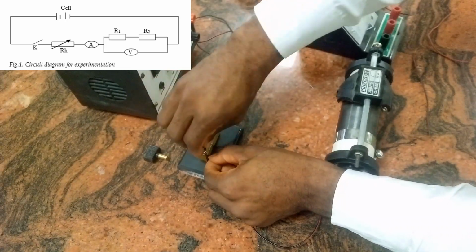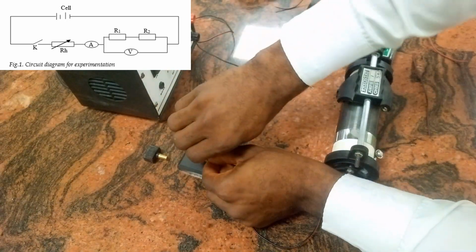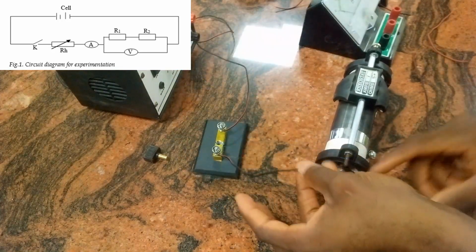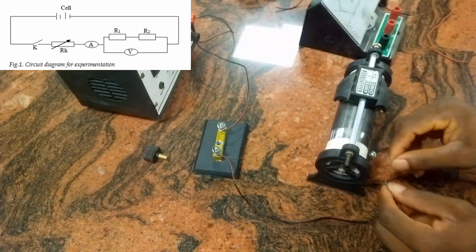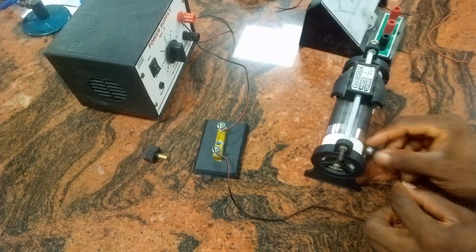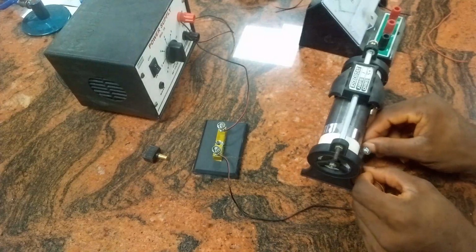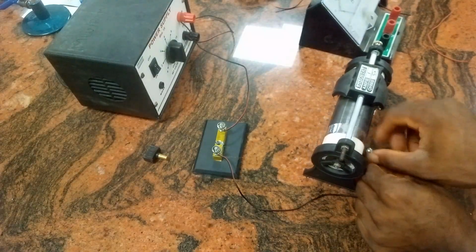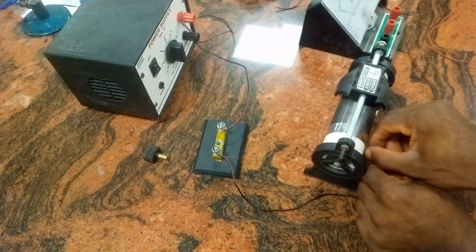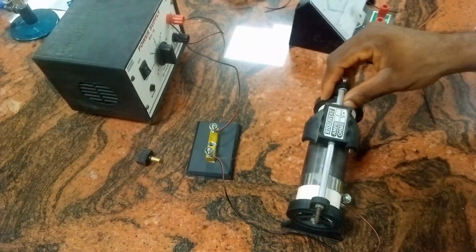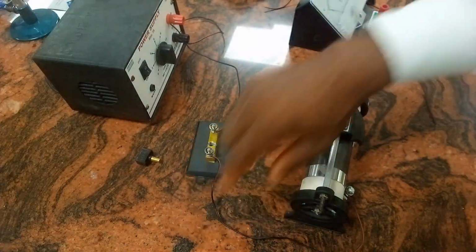We connect a wire straight to our variable resistor here. There are two points on the variable resistor.